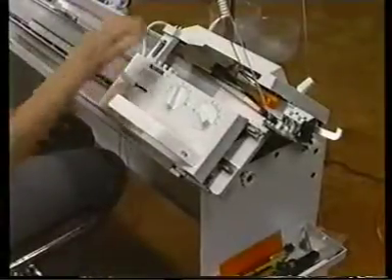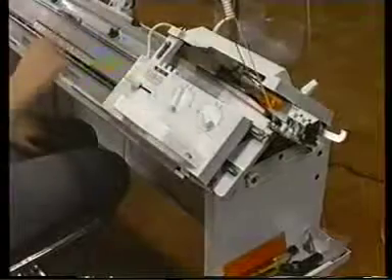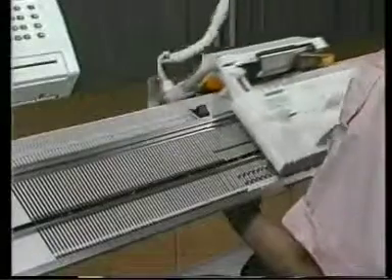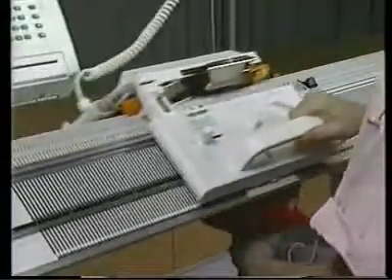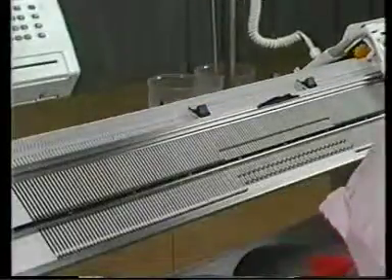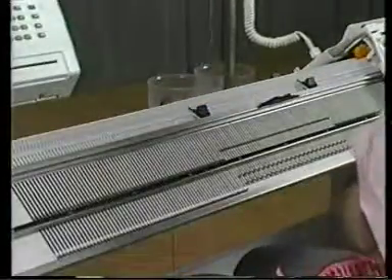Set the lock on N, both back and front. Drop the stitches off the machine or cast off as done on the scarf.